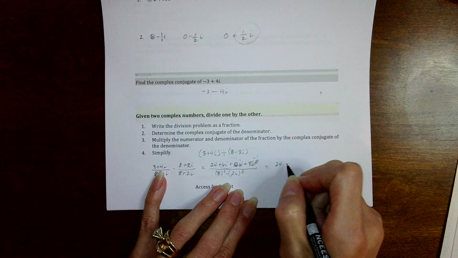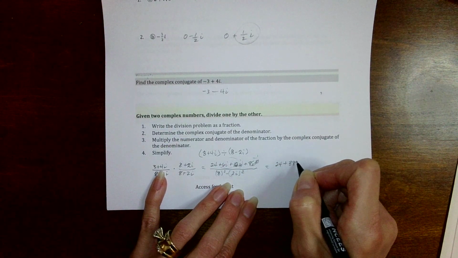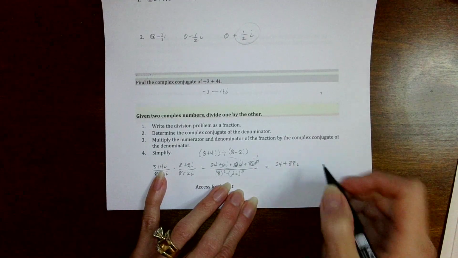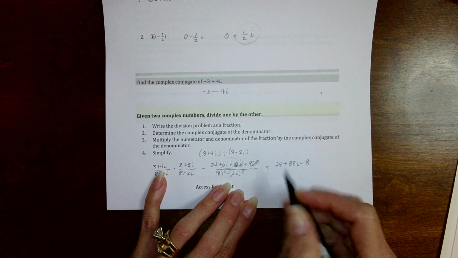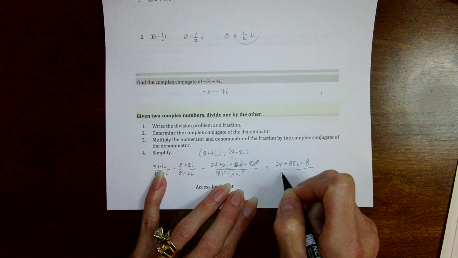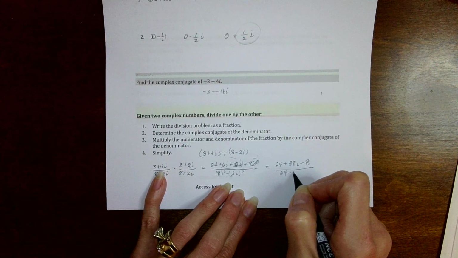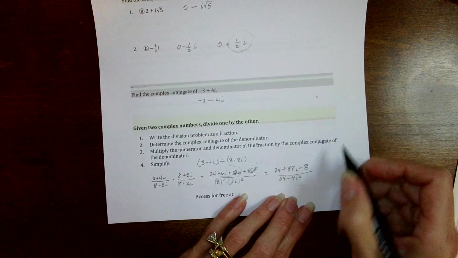So 6 plus 32 is 38. And then that becomes a -8 all over 64 minus 4 times i squared.